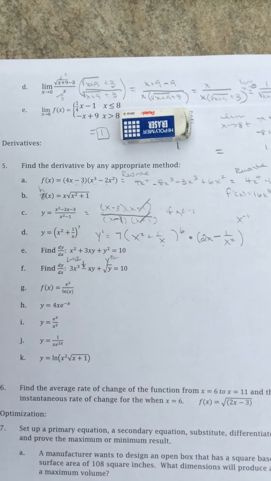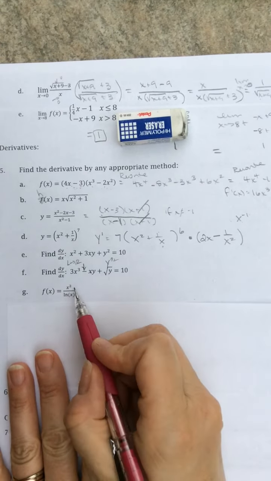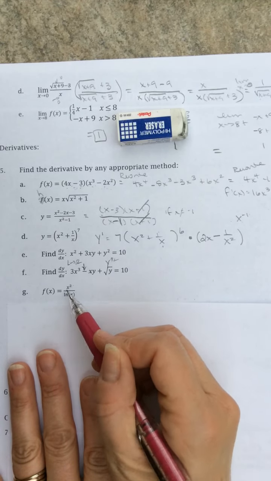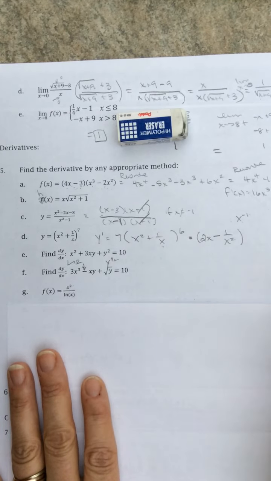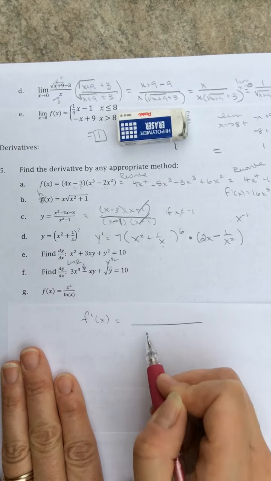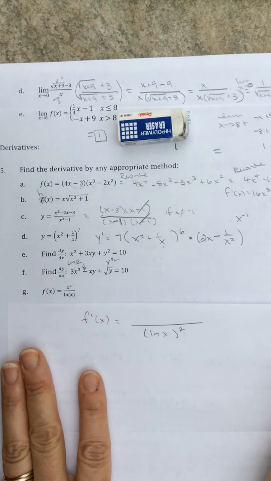All right, so looking at G, we have a quotient, function divided by function. And I cannot divide this x with that x because this is living in a square and this is living in a log, and I can't get into those functions to divide out. So what I'm going to do is the quotient rule. So I'm going to square the denominator, the ln of x squared, and those parentheses aren't necessary, so I'm just dropping them for what I'm writing down now.